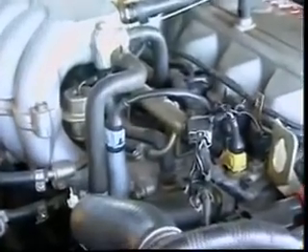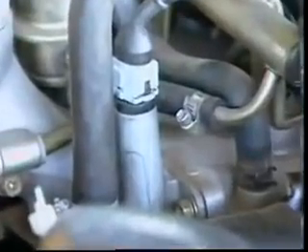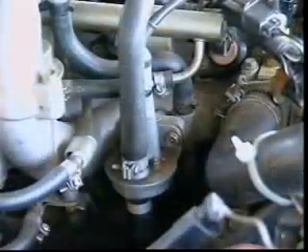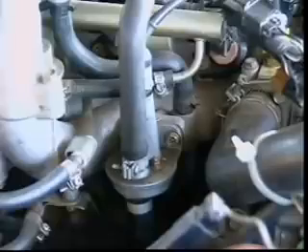More air comes from an auxiliary air valve or bypass air control valve. This bypasses the throttle valve to raise the engine's idle speed when it is cold and during warm-up.